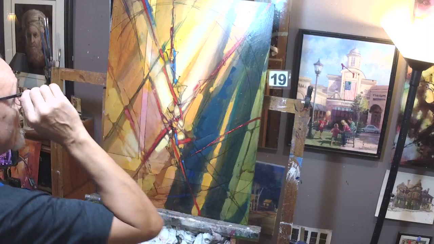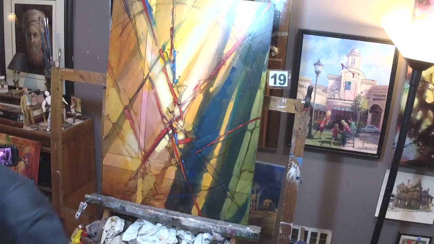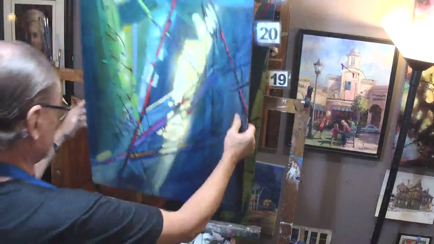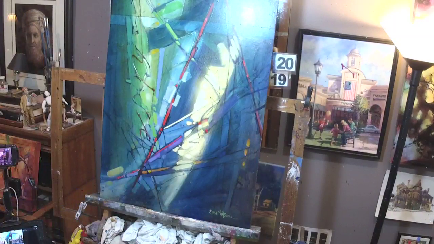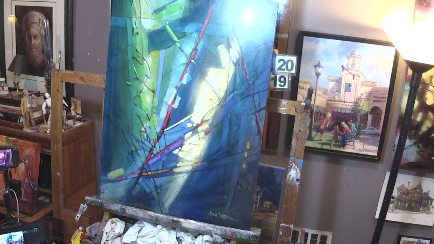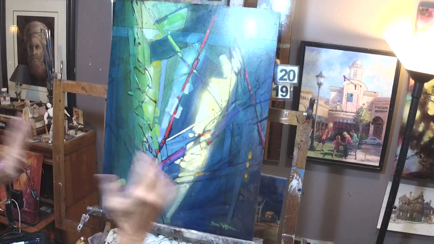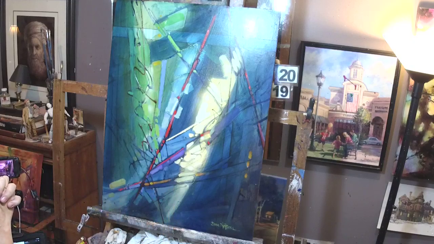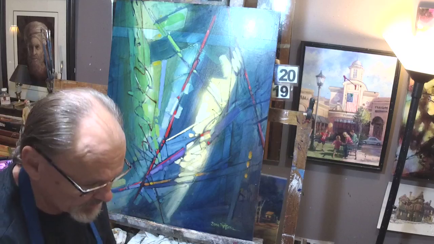But before I do that, let me show you. I've already done one painting. I'm going from the top down now, so I'm doing a countdown. Painting number 20 is finished. Let me show it to you. And sometime tomorrow, I will photograph all of these well, and post them on my Facebook page.